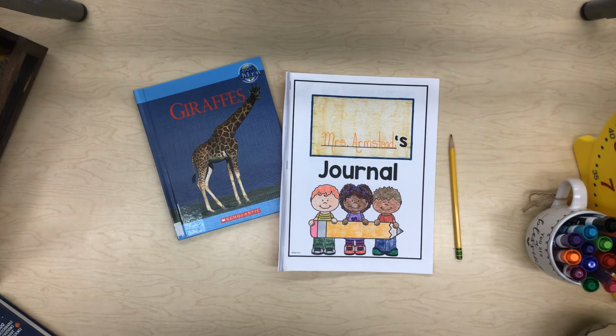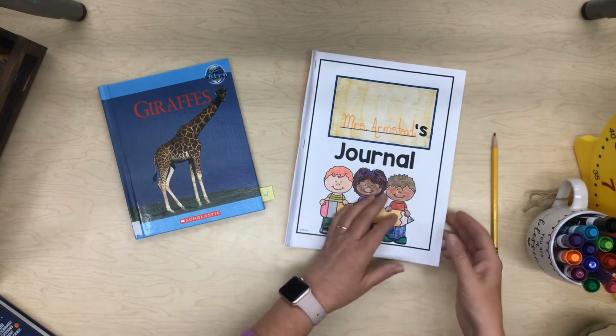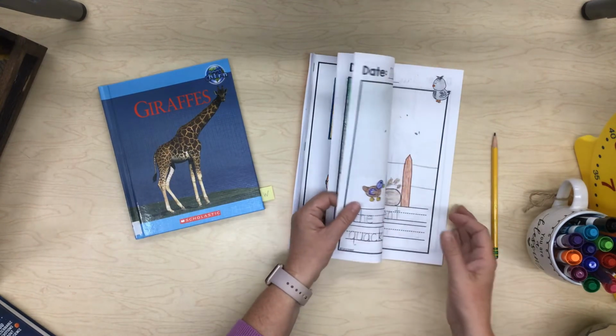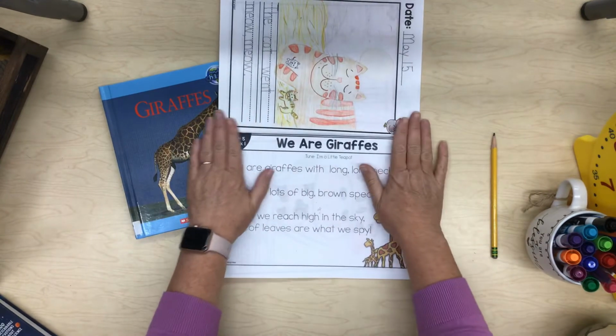Class. This is a daily 5 lesson for pre-K, kindergarten, and first grade. Go ahead and get out your journal. Let's turn to the page that has our giraffe poem on it.